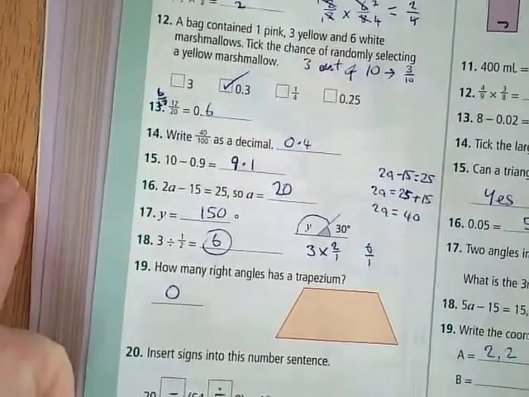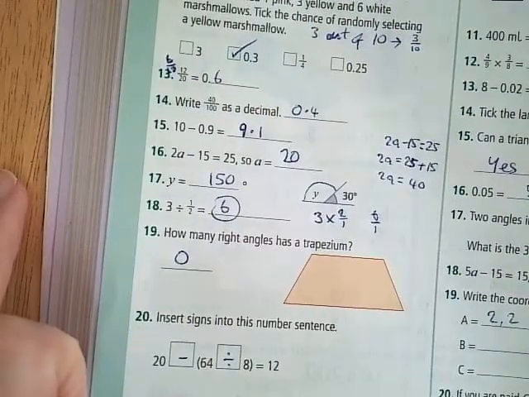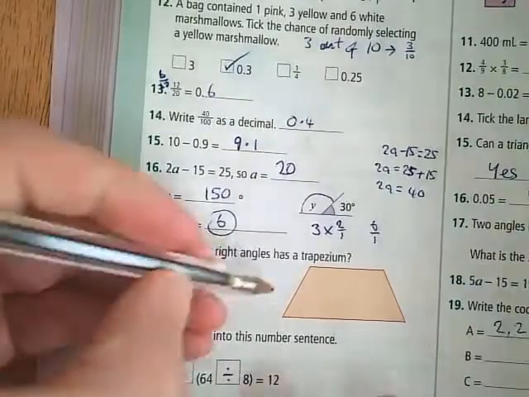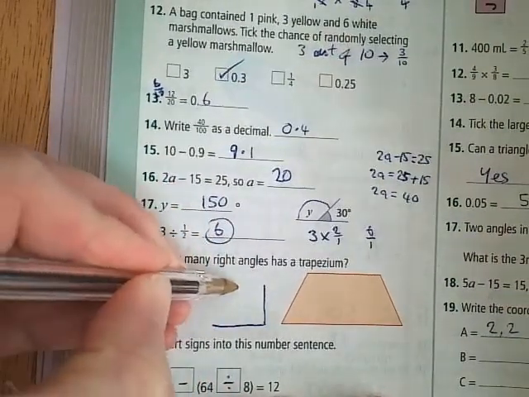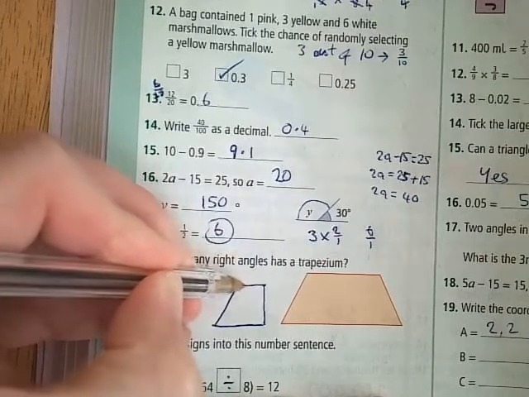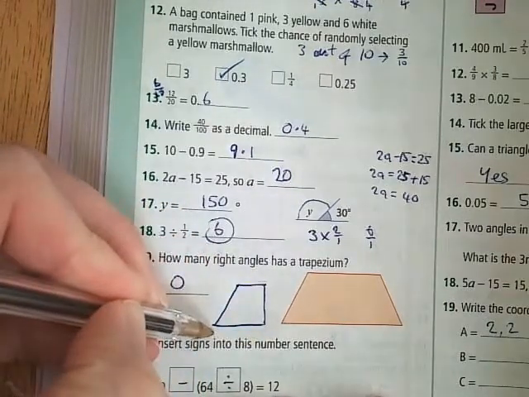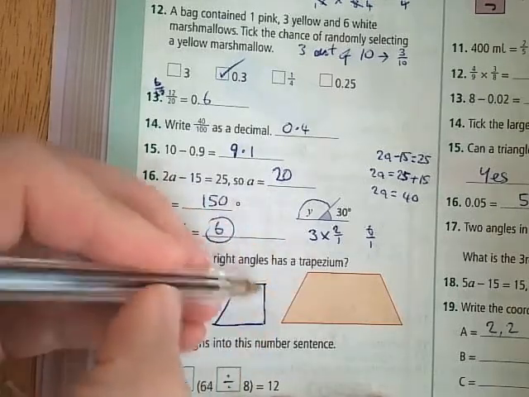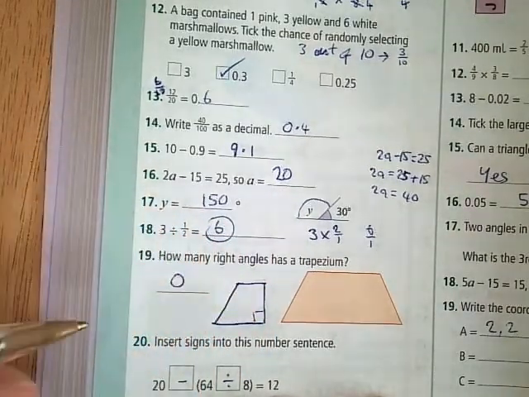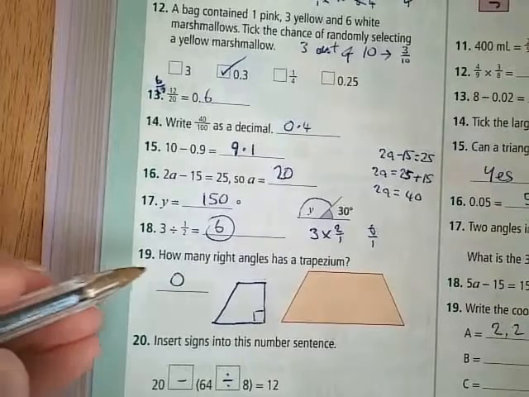None. Not this trapezium anyway. You can have a trapezium though with a right angle. You could have this kind of fella. Because a trapezium has one set of parallel lines and one set of lines which are not parallel. It doesn't have to look like this. This could be a right angle. Well, in this case anyway, it's 0.